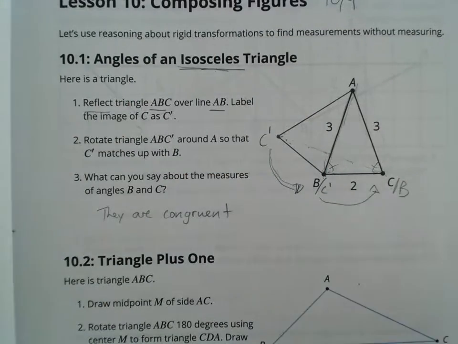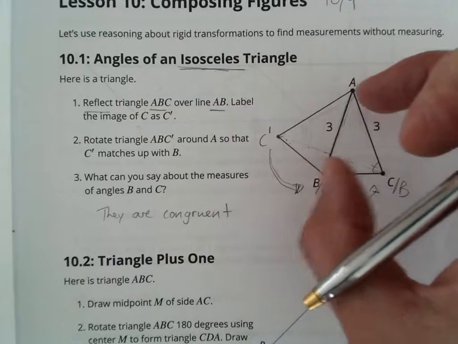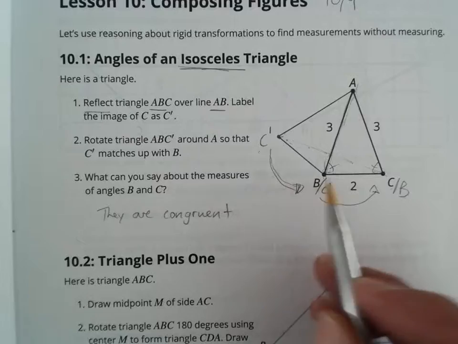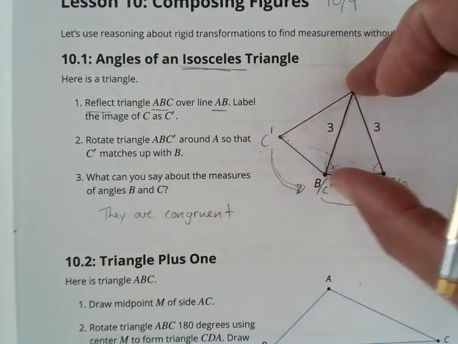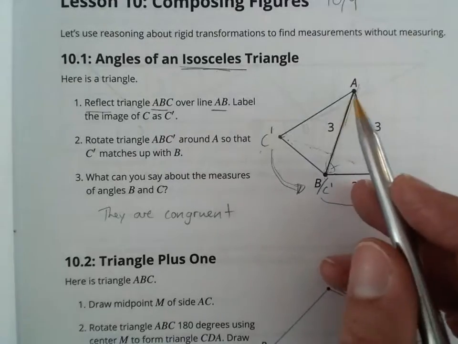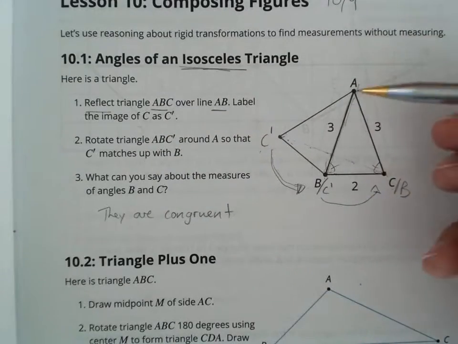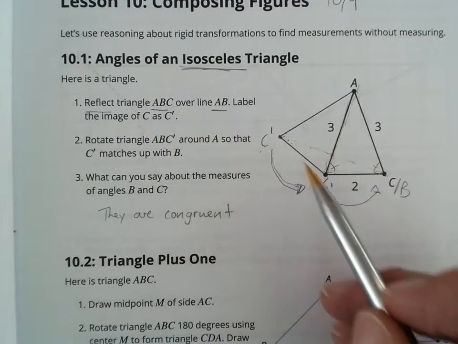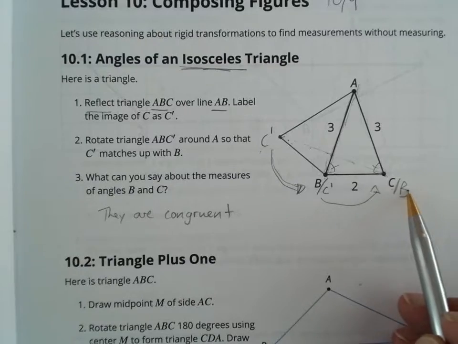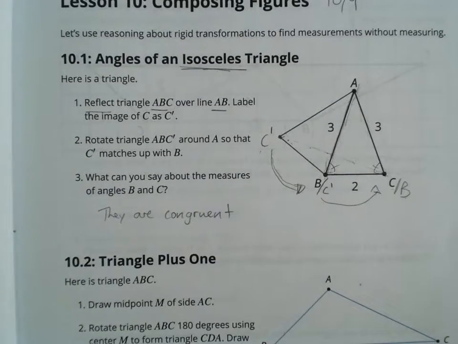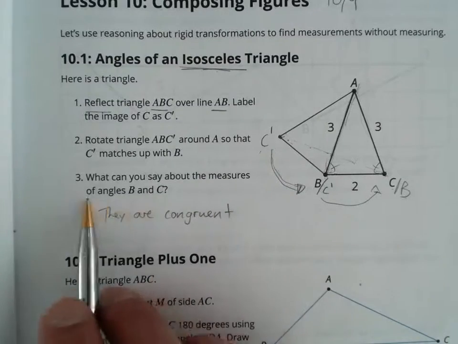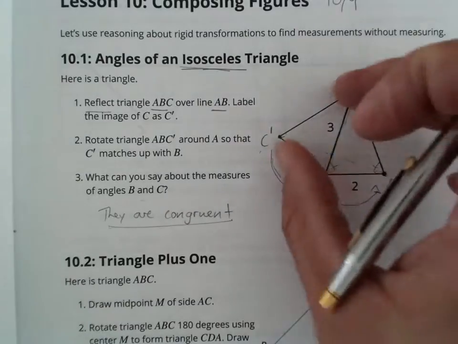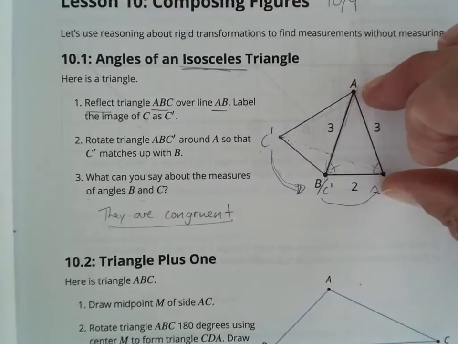Looks kind of cool. And then what was asked is for you to then rotate triangle A, B, C prime backwards so that C prime was on to B. Right? So we flipped it and then rotated it back. And the idea was to see that this triangle is the exact same as A, B, C. Right? So we flipped it, rotated it back so that C prime was here, B would then be here, and you basically have the same triangle, right? So the idea is, what can you say about the measures of angles B and C? Well, they're congruent. They're the exact same because of the reflection, rotation back. Okay?